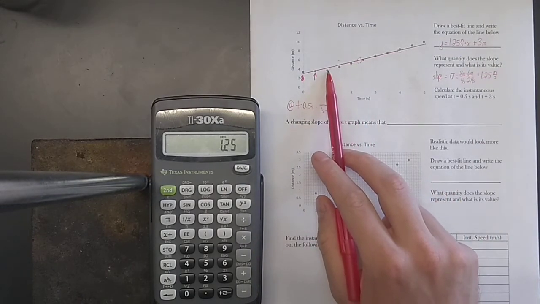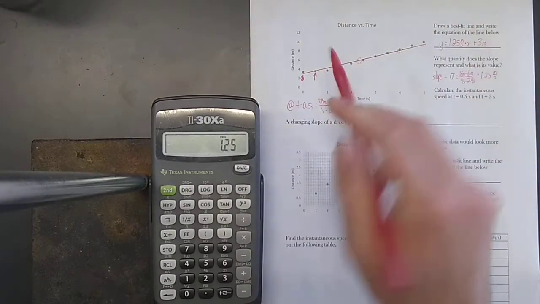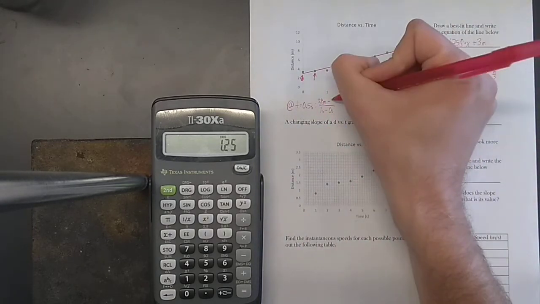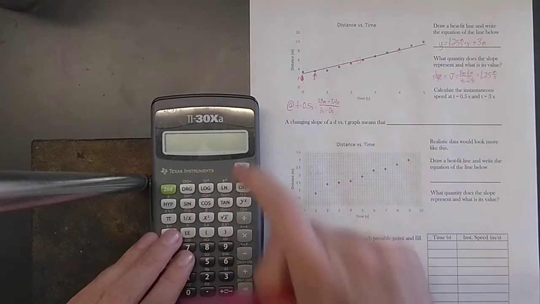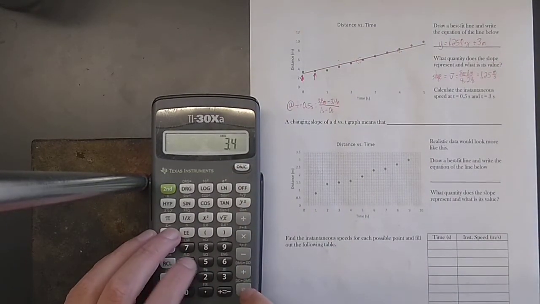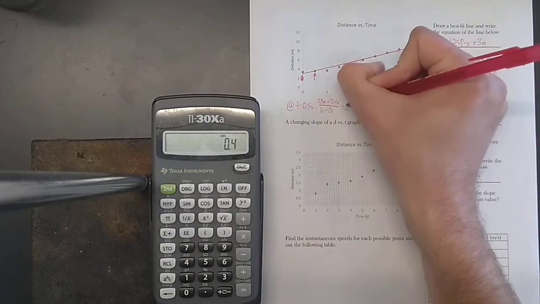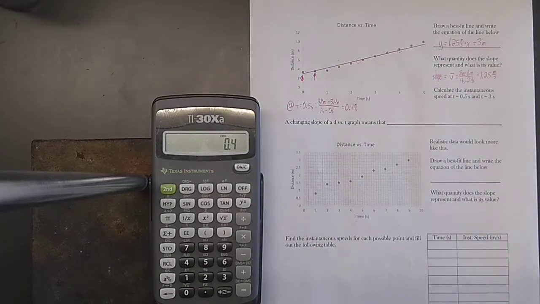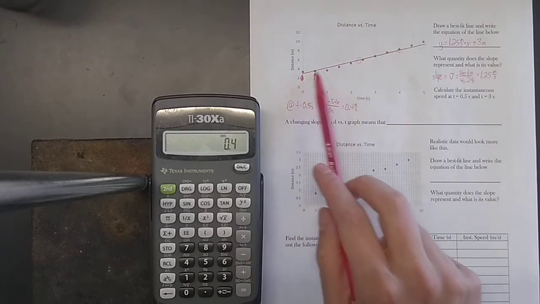This one is just under 4. It's actually at 3.8 meters. This one is a little bit farther down. Remember, I don't use this data. It's at 3.4 meters. So, 3.8 minus 3.4 divided by 1 would be 0.4 meters per second. And that's interesting. 0.4 is the instantaneous speed right here. It's the speed during this interval.